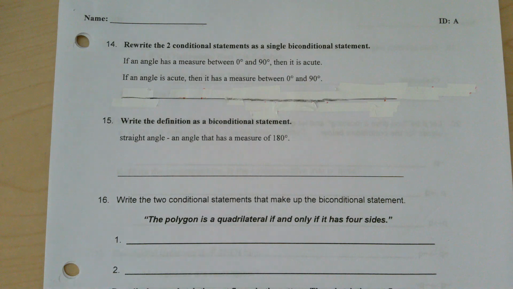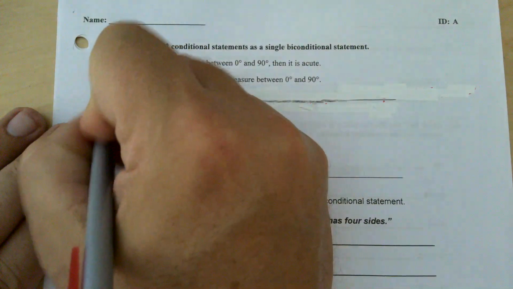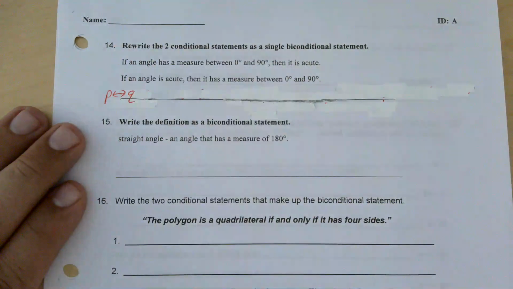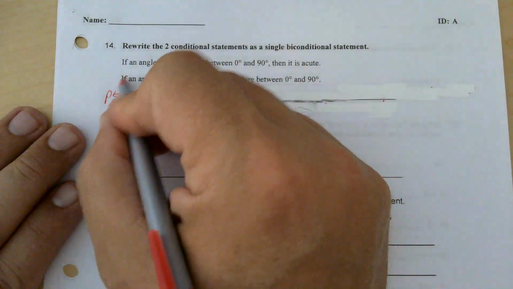14, they want us to write a biconditional statement. So that's this part. If and only if. So I can get rid of the if part.